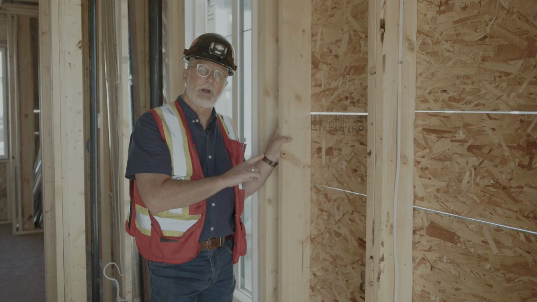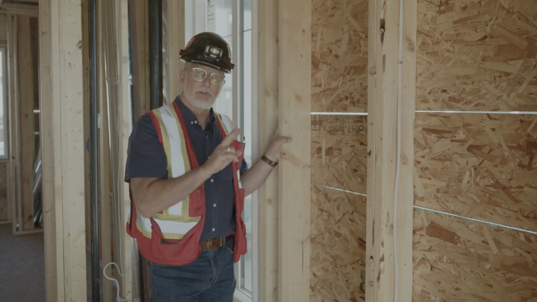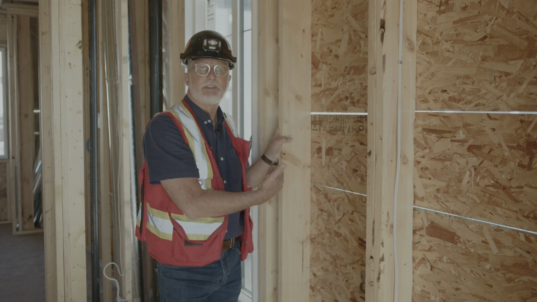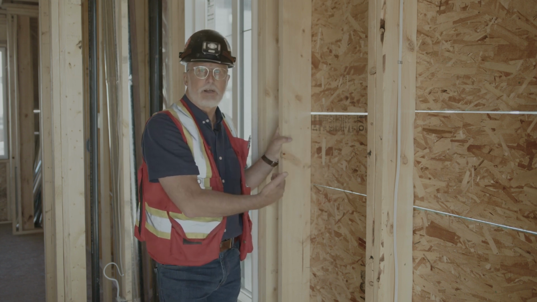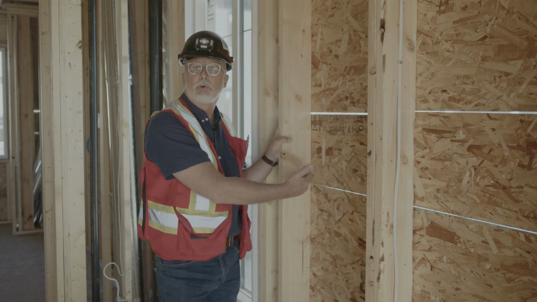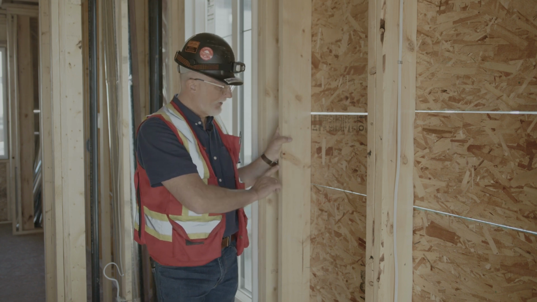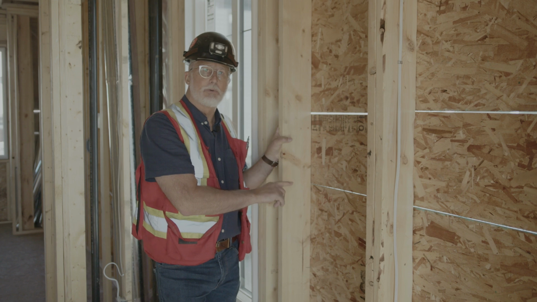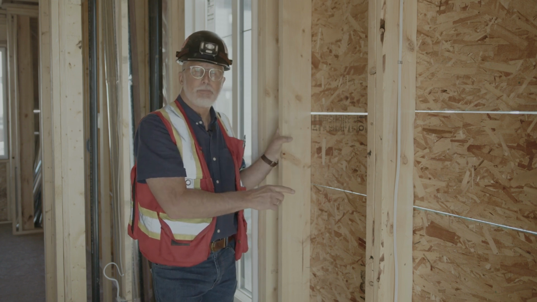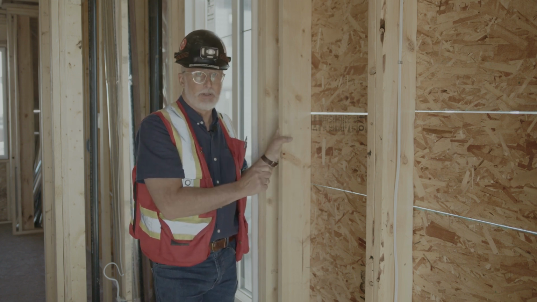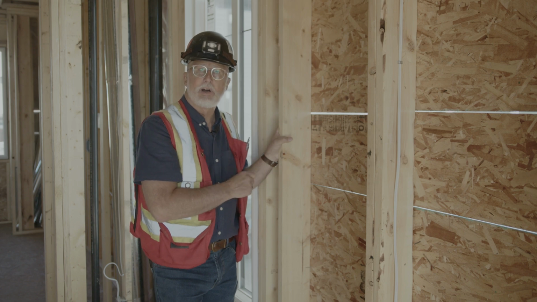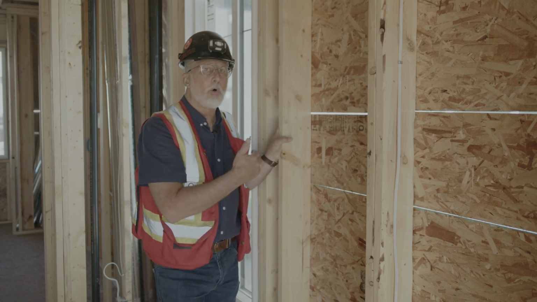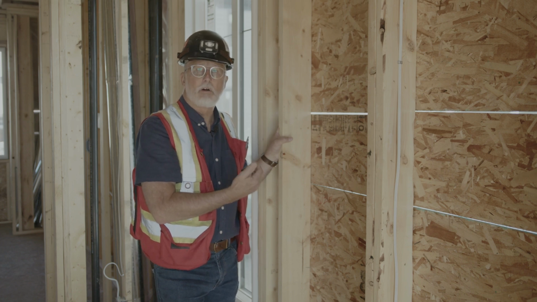Now, how do I make this more energy efficient? Well, there's two ways to do it. One is I could put a thicker insulation bat in here or a denser insulation bat in here. So I could go an R22 bat or an R24 bat. But remember, I still have these studs here. So believe it or not, to go from an R19 bat to an R24 bat gives me a net wall assembly of about 1.5 R value better. So even though I'm adding R5, I'm only getting a 1.5 R value better.